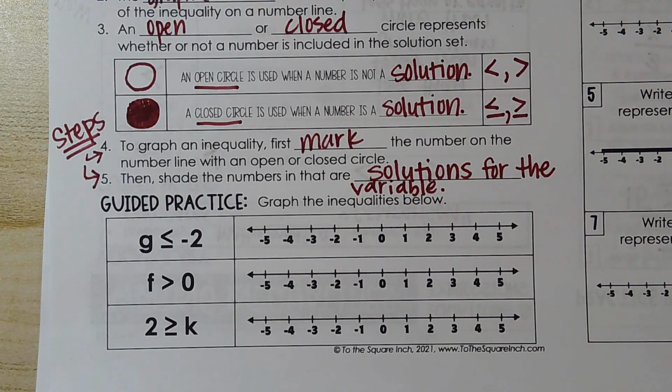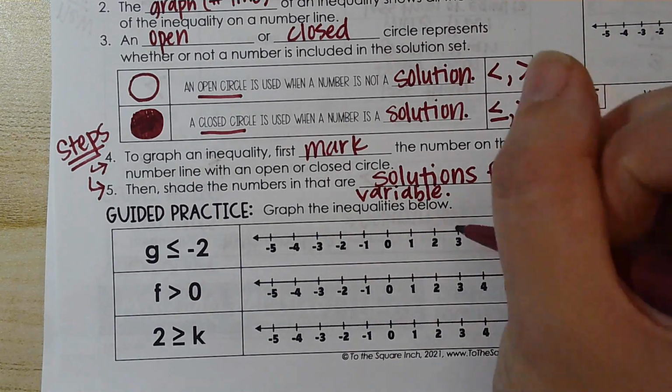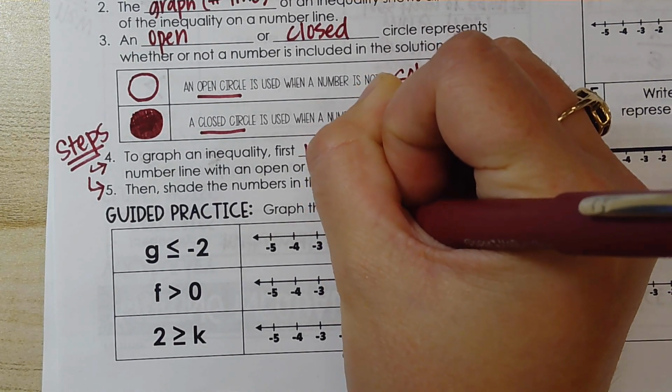We first have to mark the number. Well, what's the only number that we see here? -2. I see -2. Cool? I'm going to go mark it with a circle. -2. Mark it with a circle.